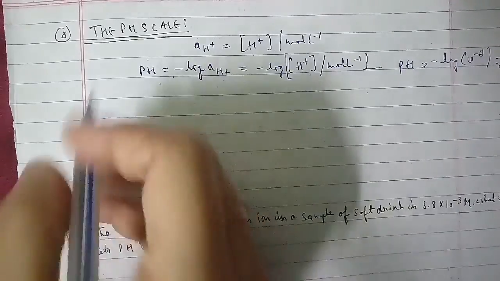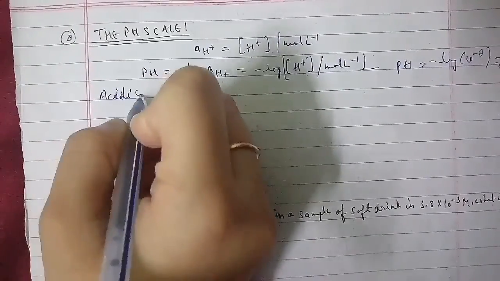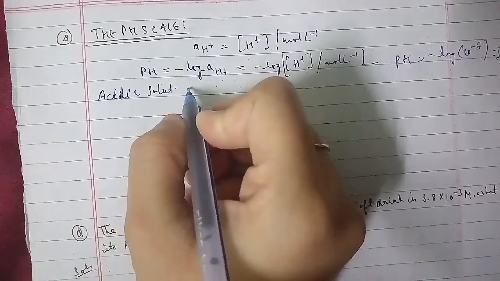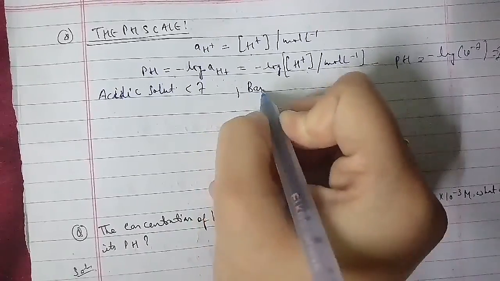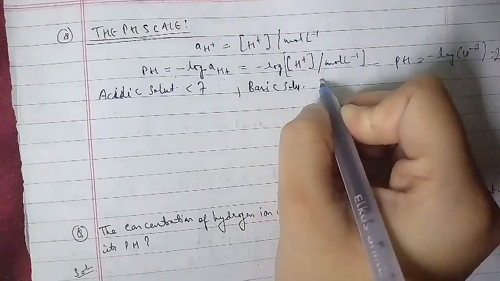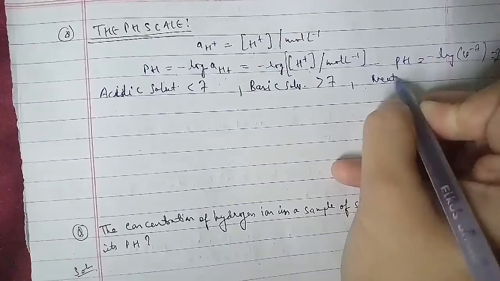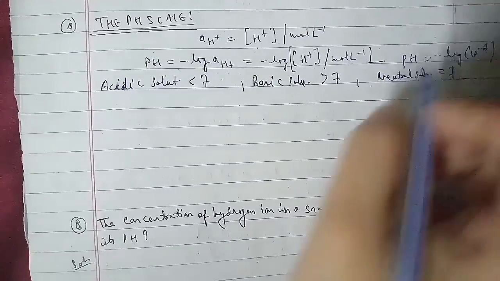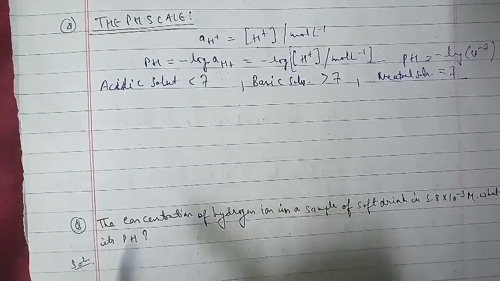Now again consider the following equation at 298 Kelvin: Kw equals H3O plus times OH minus, equals 10 to the power minus 14. Taking the negative logarithm on both sides of the equation, we find minus log Kw equals minus log of H3O plus and OH minus.